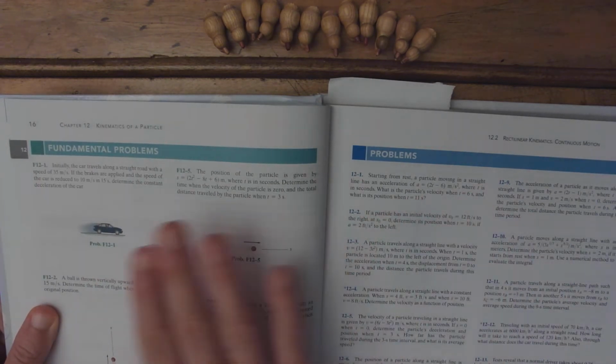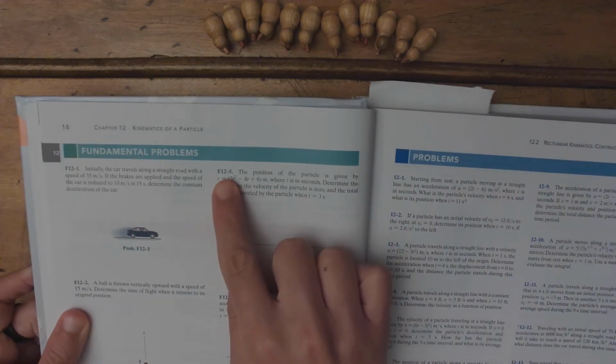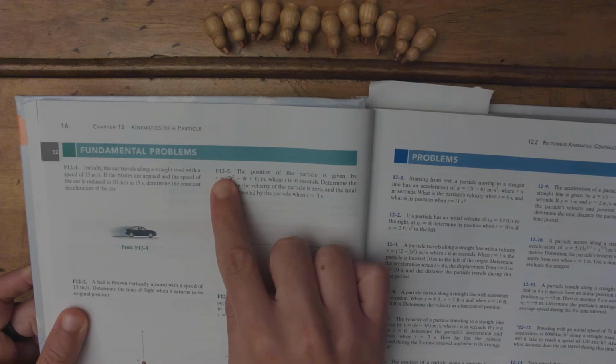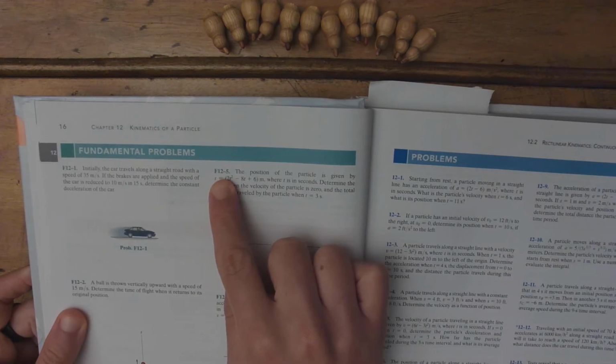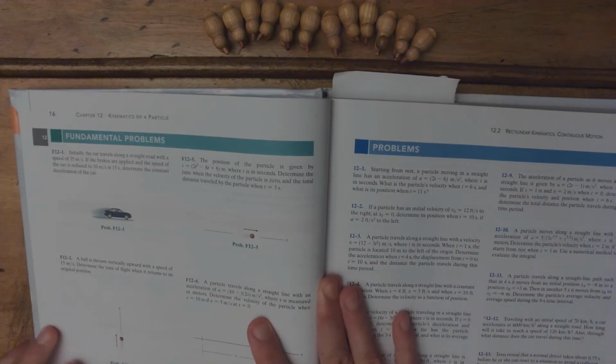Lecture examples will contain fundamental problems and regular problems, so just pay attention to whether or not there's an F before the problem number, because I know myself, I often get tripped up on that when I'm looking at a list of problems, and some of them are fundamental problems and some of them aren't.